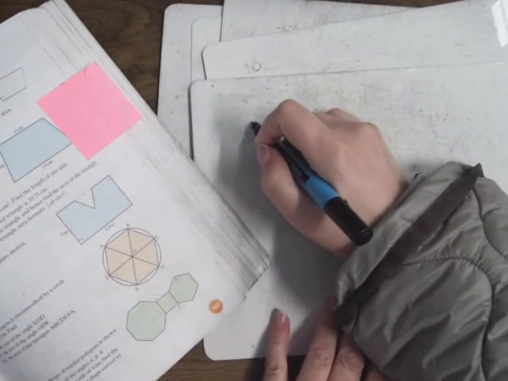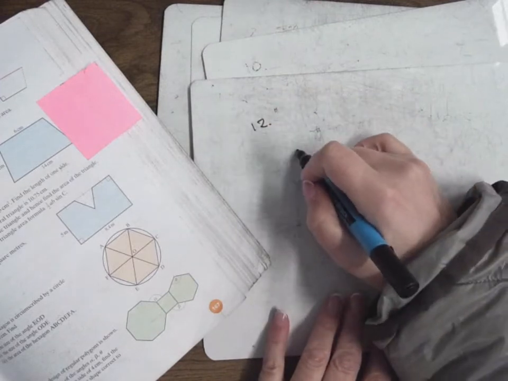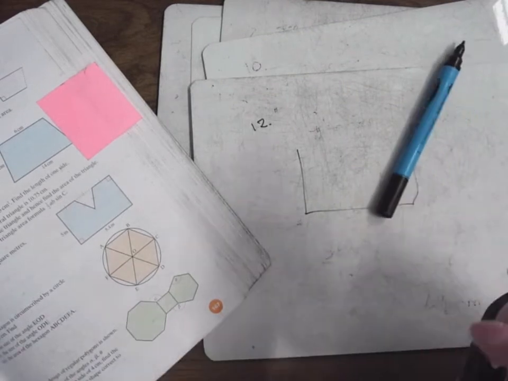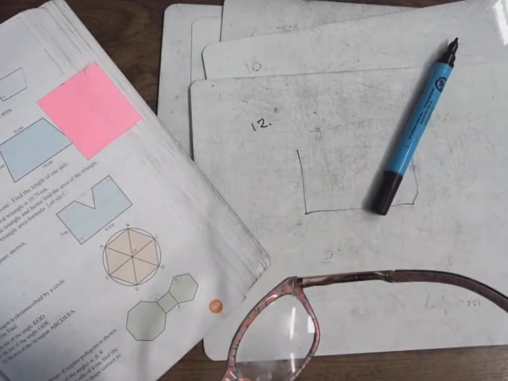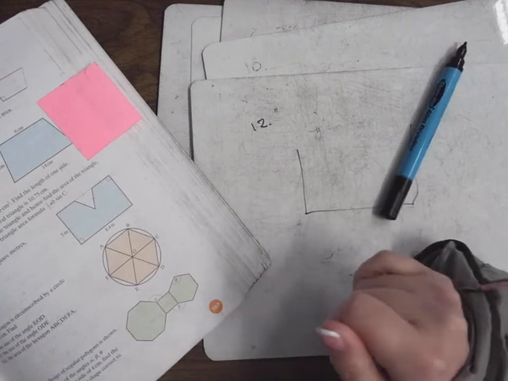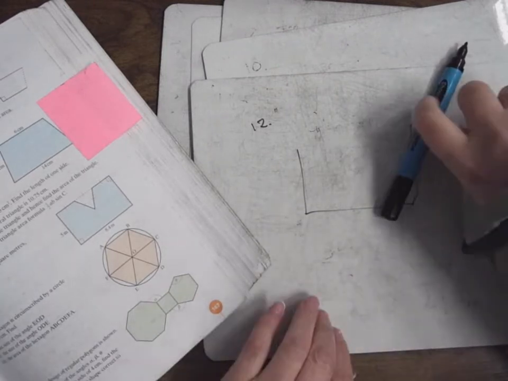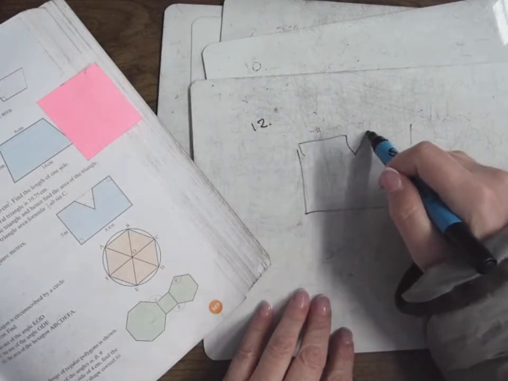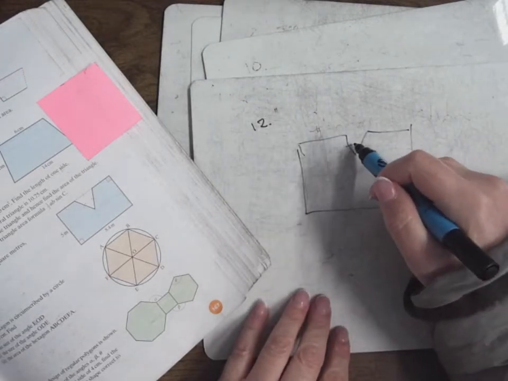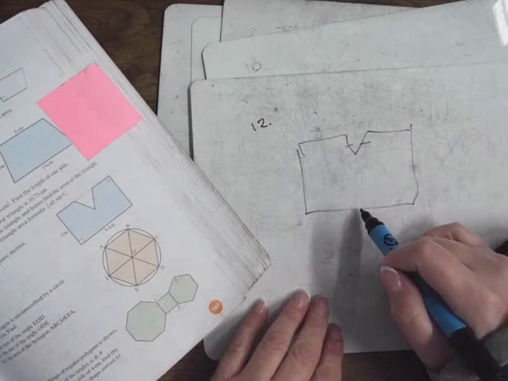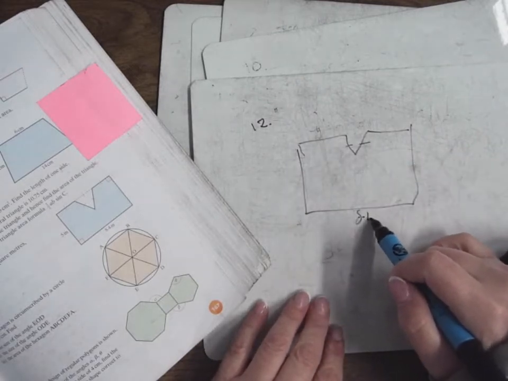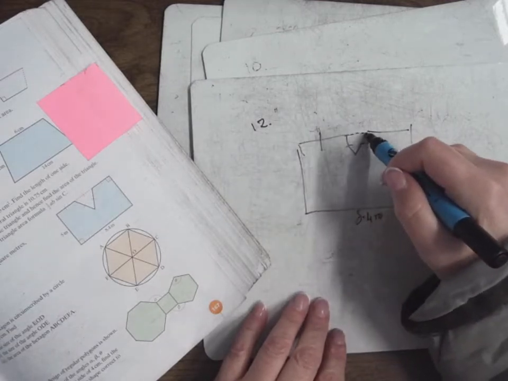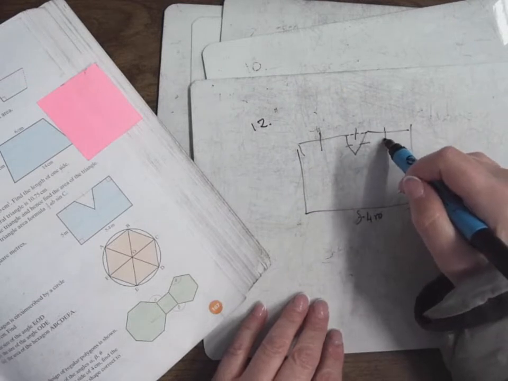Right, so 12 is, I presume you want me to do it. Okay, so... it's a rectangle with an equilateral triangle cut out of it. Okay, so it tells me this is 8.4 meters. They tell me this measures the same as this line, not according to my diagram, but according to the book.